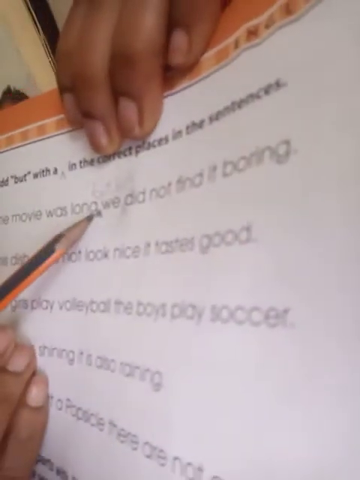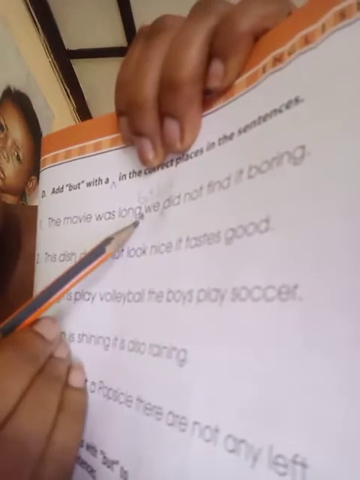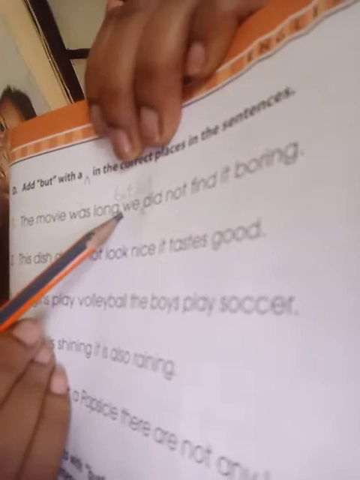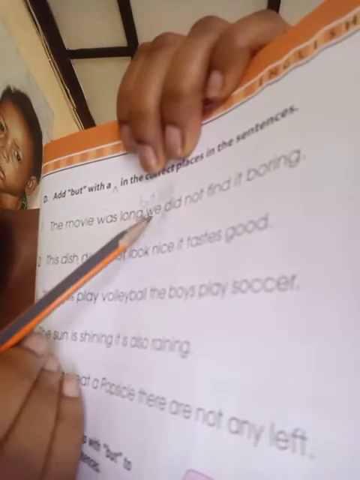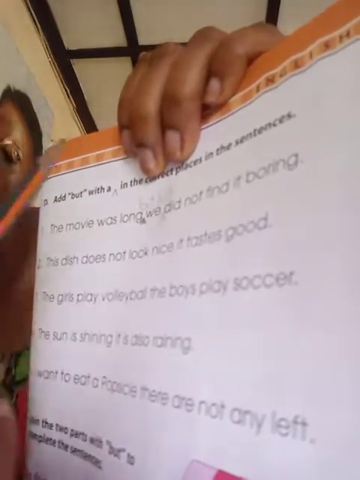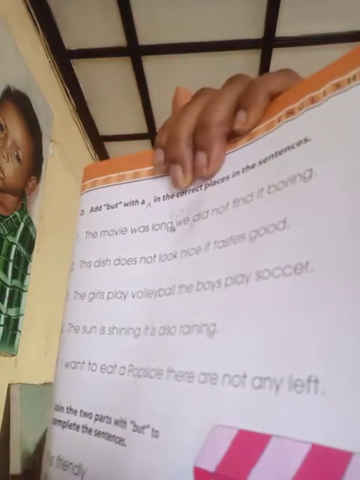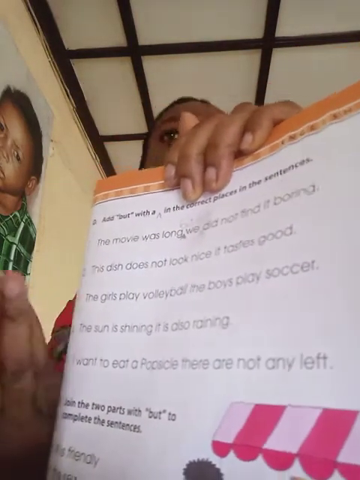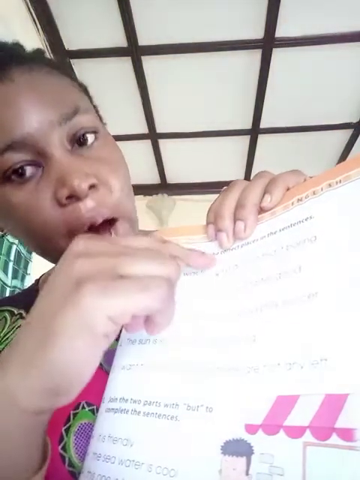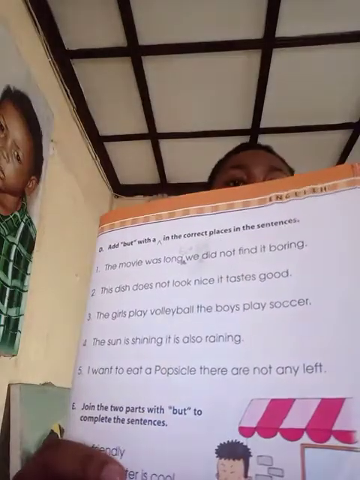Do you see where I added the caret? The movie was long, so the caret is here at the end of the movie was long, but we did not find it boring. Now, when you read it like this, whoever you're talking to will just understand what you said, right? The movie was long, but we did not find it boring, compared to how it was at the beginning, where you have the movie was long, we did not find it boring. All right, is that understood? Now, that's the same way you're going to do number 2 to number 5.